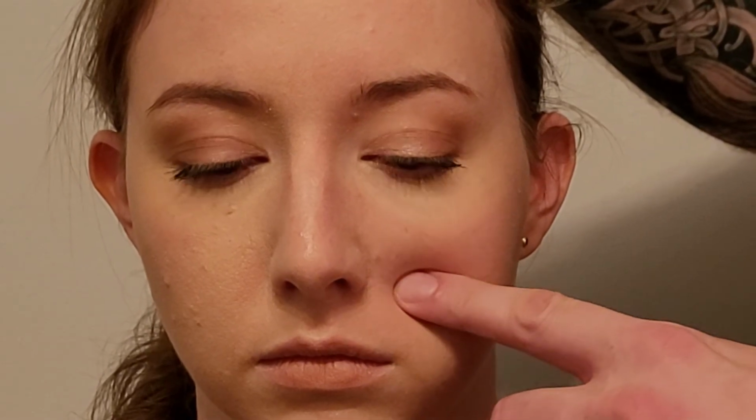Just above the front two teeth here, we have an incisive fossa on the left side. Then I have the canine eminence over the third tooth. And then I have the canine fossa.